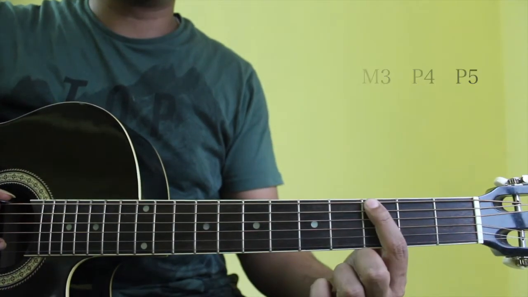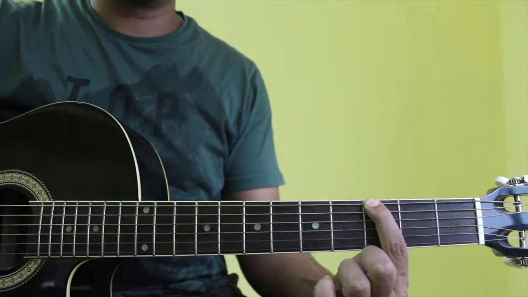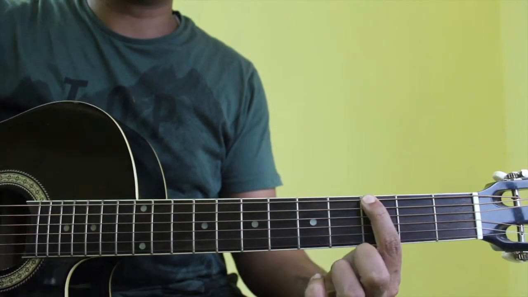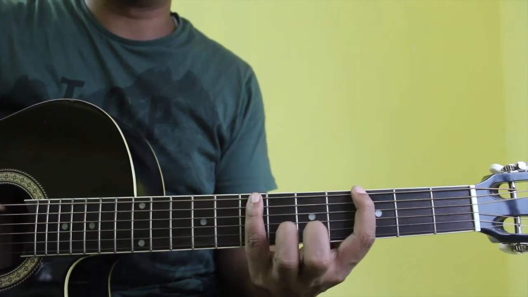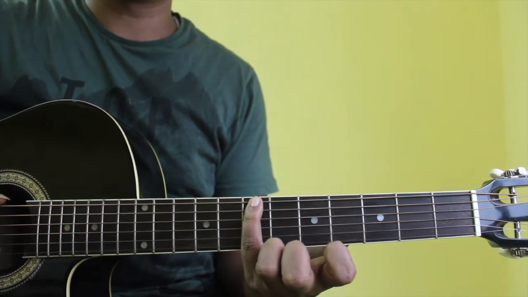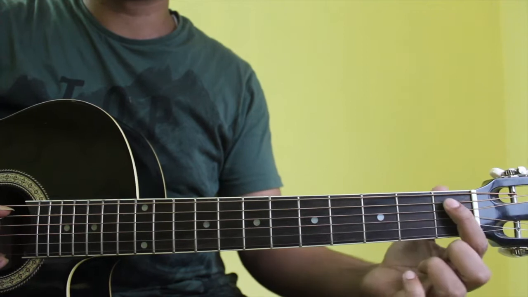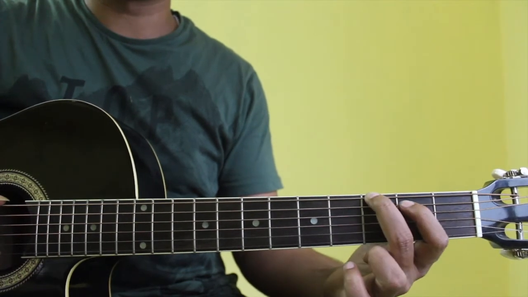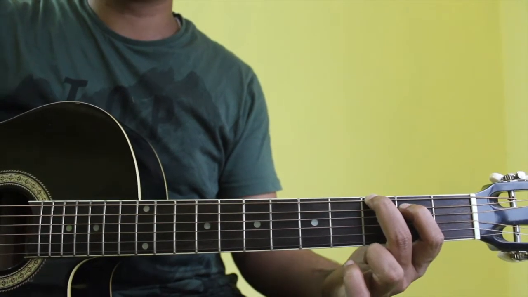We'll take the starting point as G. What's a major third from a G? It's actually G, A, B. So 1, 2, 3. So instead of playing the B note here, I'll be playing the B note here, which is on the 5th string, 2nd fret, along with the G. That's a major third interval.